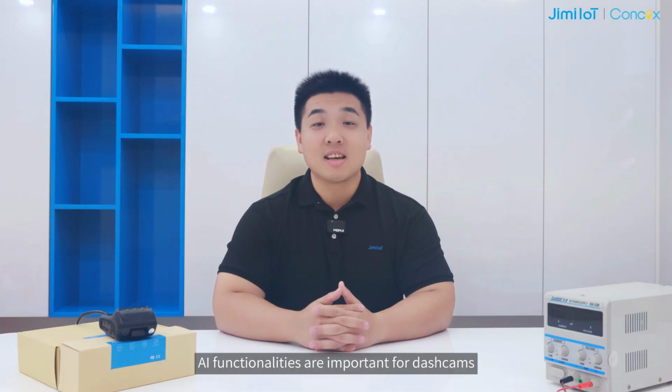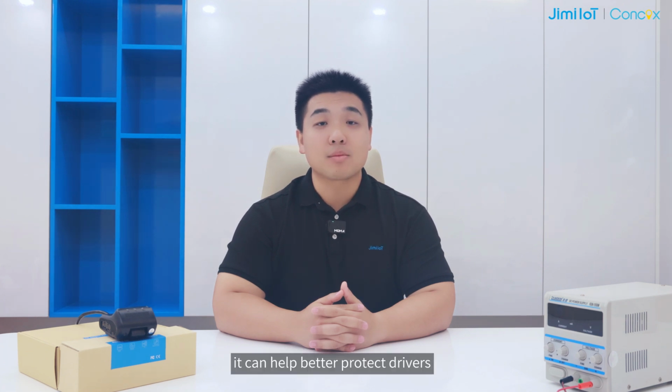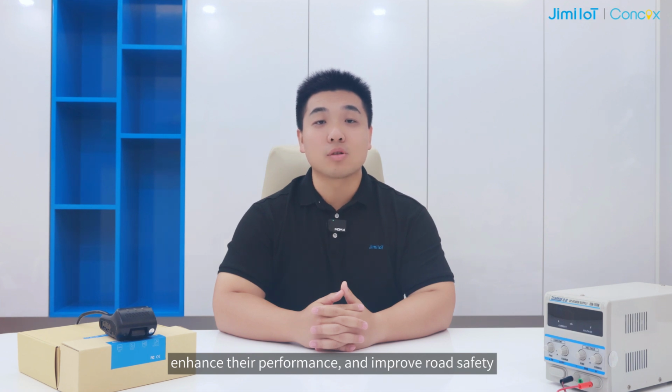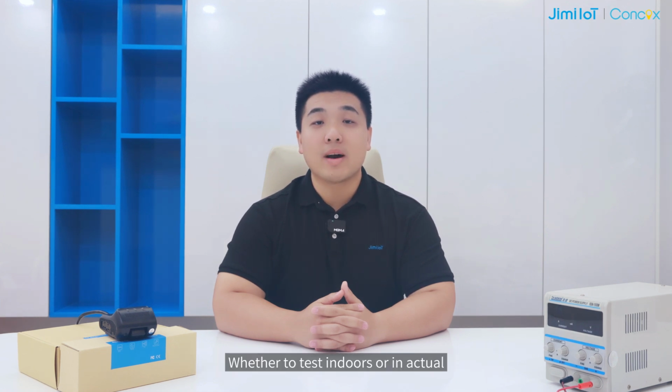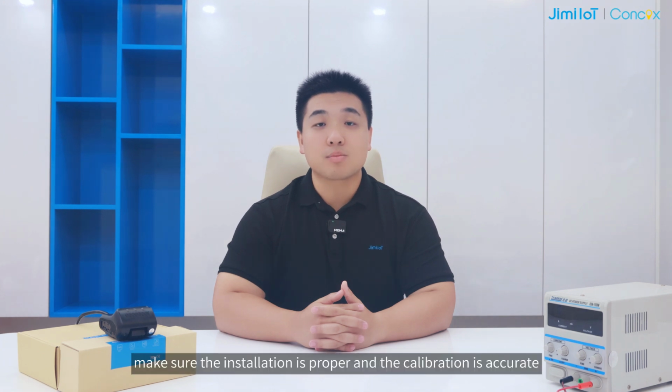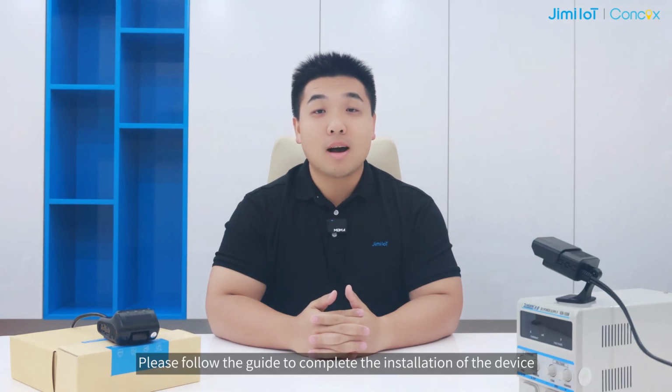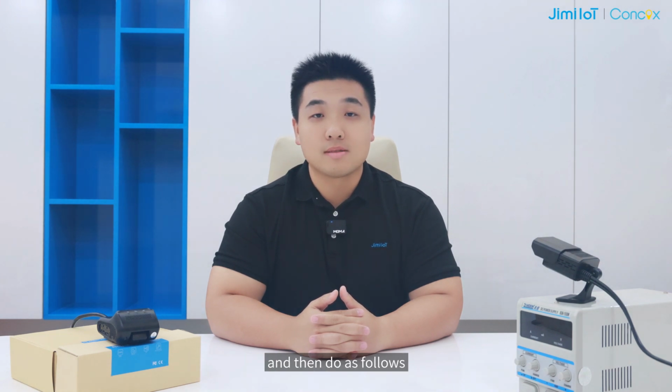AI functionalities are important for dashcams, whether it is ADAS or DMS. It can help better protect drivers, enhance their performance, and improve road safety. Whether to test indoors or in actual, make sure installation is proper and calibration is accurate, so AI algorithms perform best. Please follow the guide to complete installation of the device, and then do as follows.